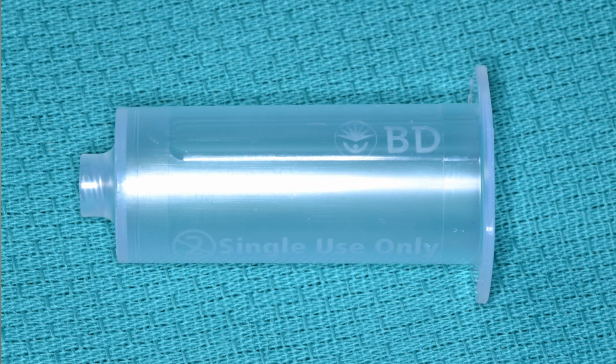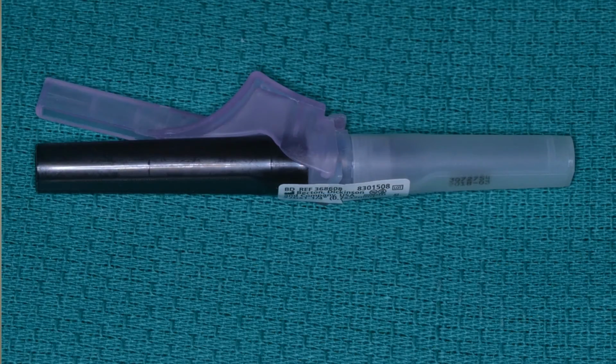There's also what they refer to as butterfly needles and butterfly needle holders, bottle holders as well. I don't have pictures of these here. However, you can look these up on the internet. Here's a picture of the actual venipuncture needle. This is made by Becton Dickinson. This is a 22 gauge, 1¼ inch.